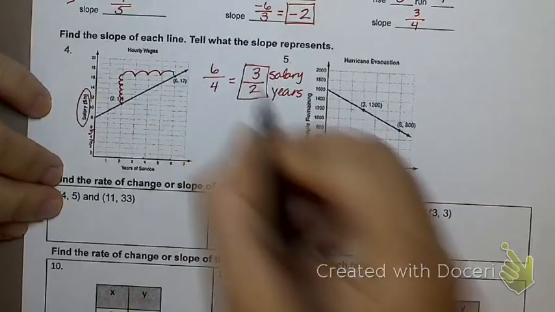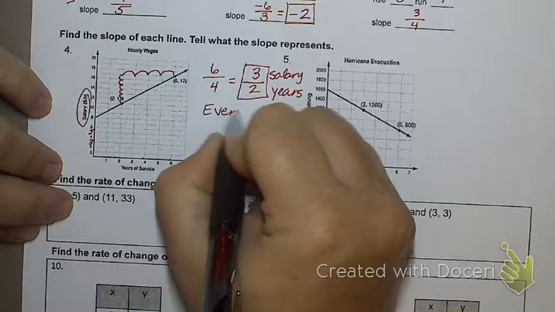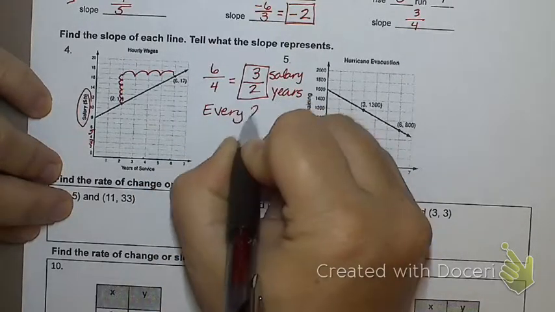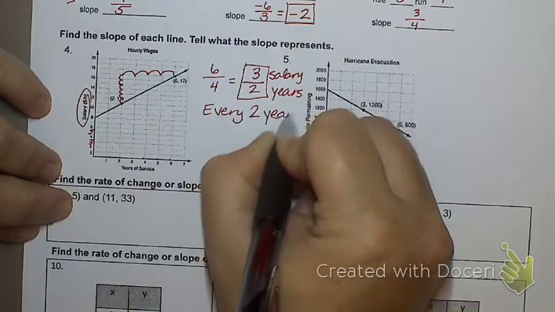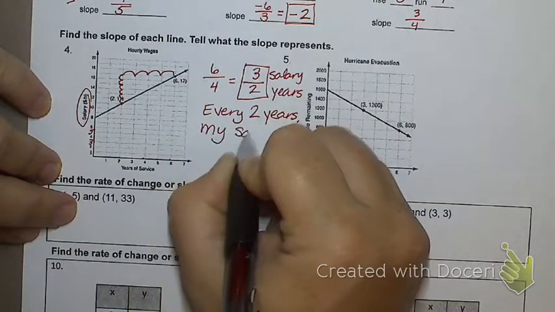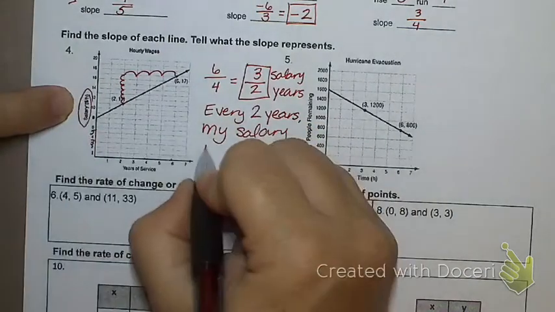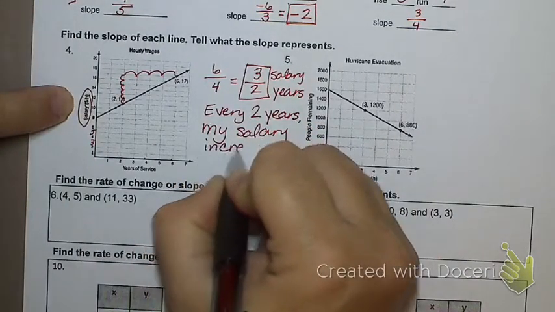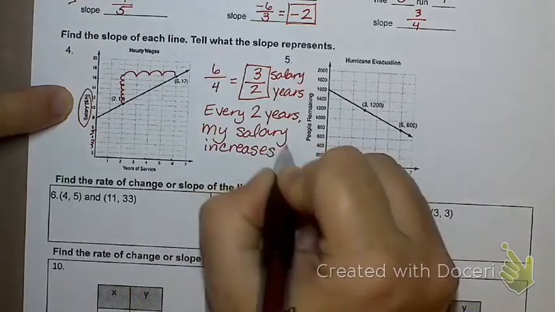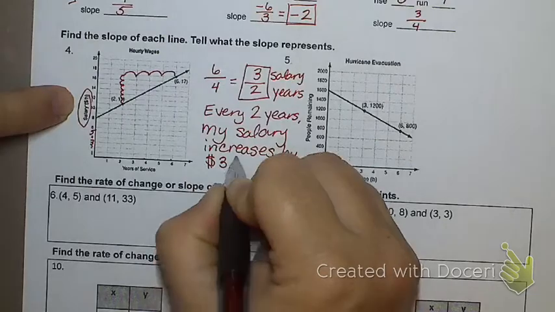Based on the slope, we can say specifically that every 2 years, my salary, and it looks like it says dollars per hour, increases by $3 an hour.